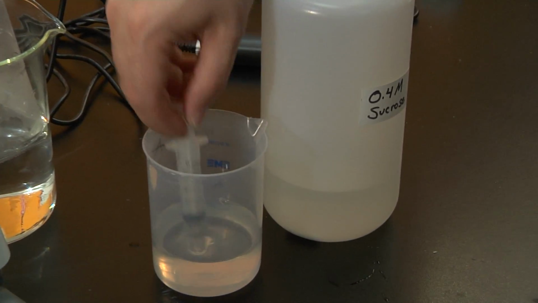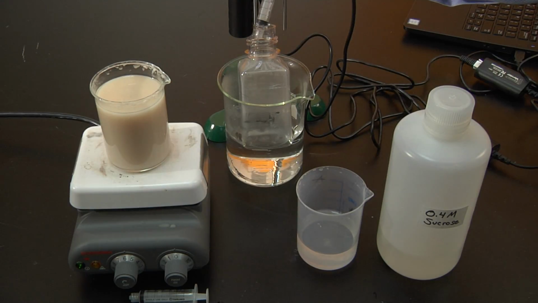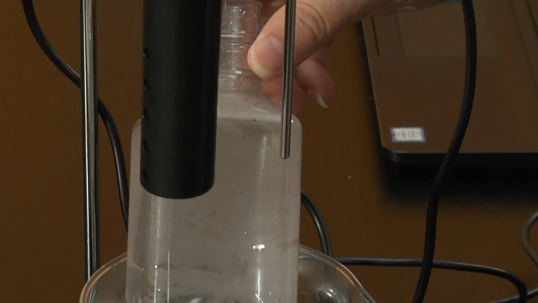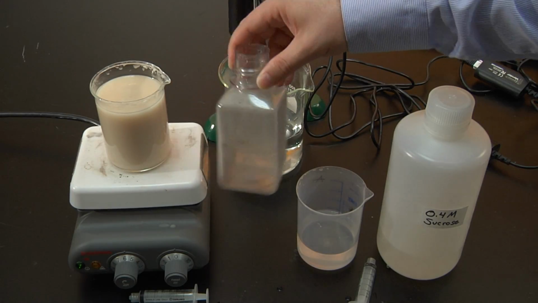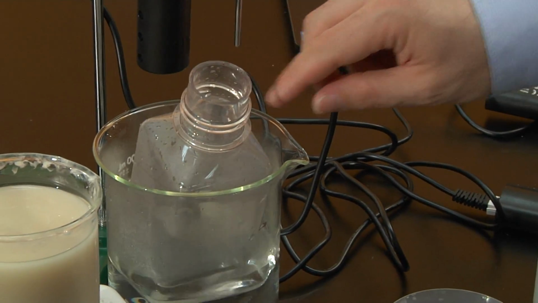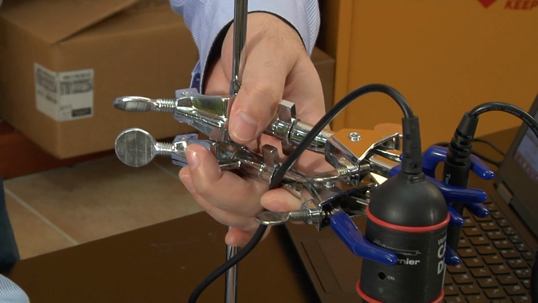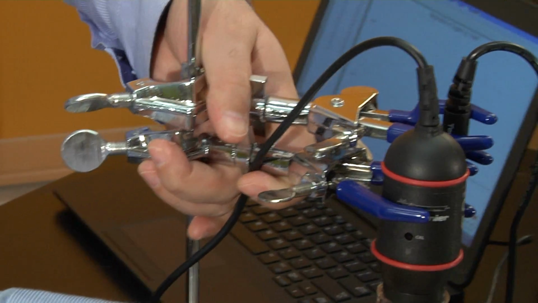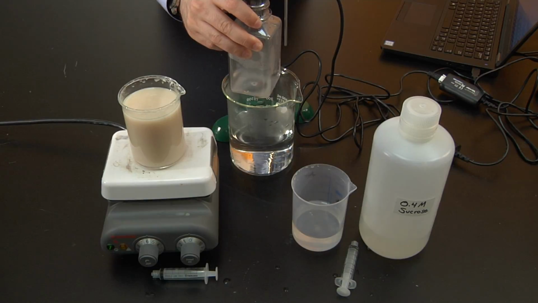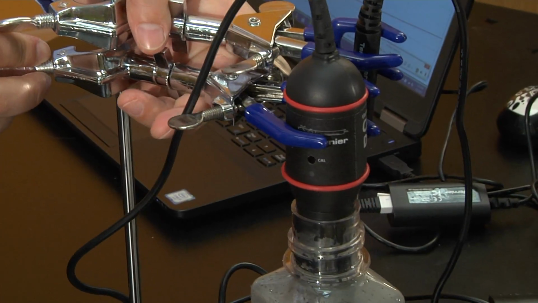Add 1 milliliter of sucrose solution. Mix it thoroughly and place it back in the water bath. Place your carbon dioxide sensor into your reaction chamber and then lower it into your water bath.